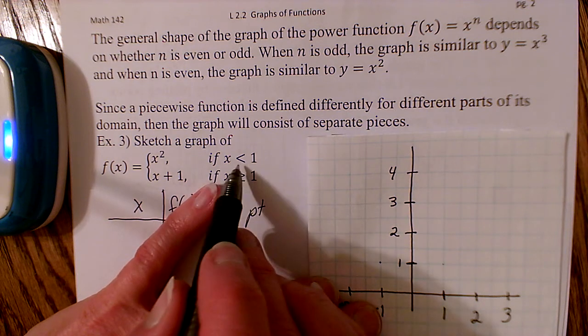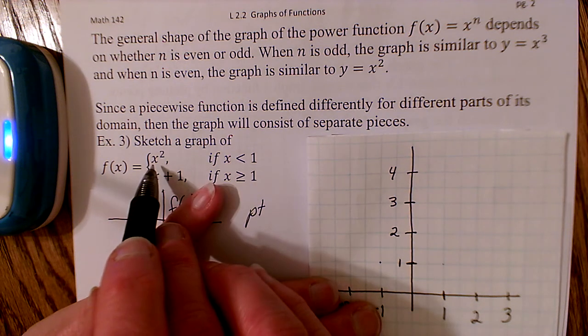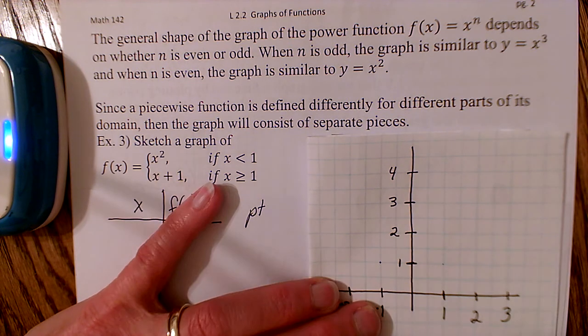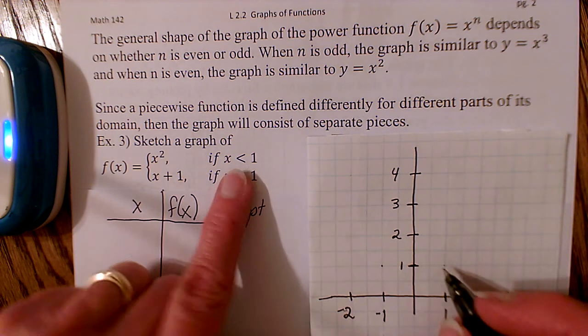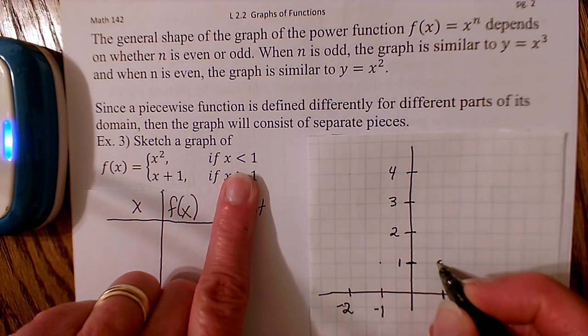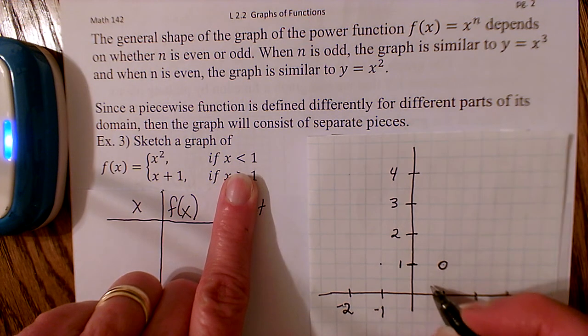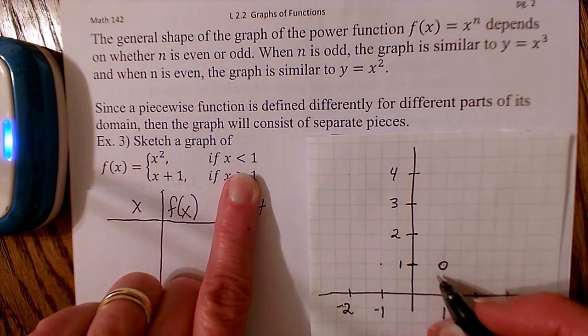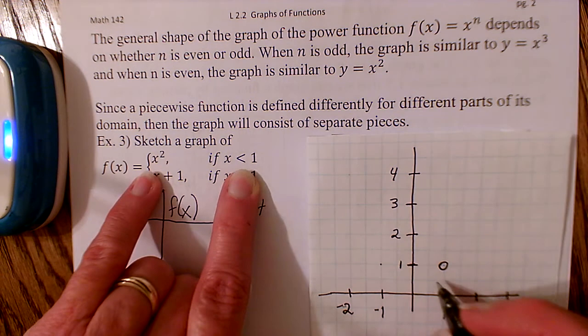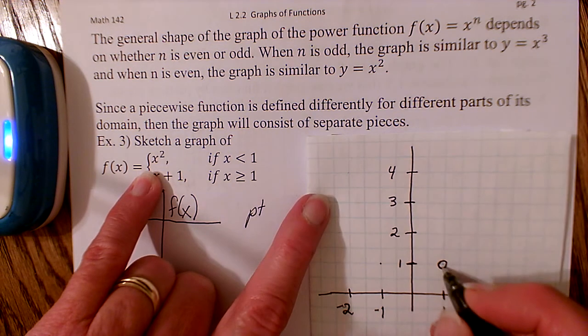When x is less than 1, we're going to have the same graph as the graph of x squared, which we graphed in example 2a. So we can just use that, starting where x is 1, but not including that point. So we'll put an open circle here. Then it's going to be just like the graph of x squared that we drew in example 2a.